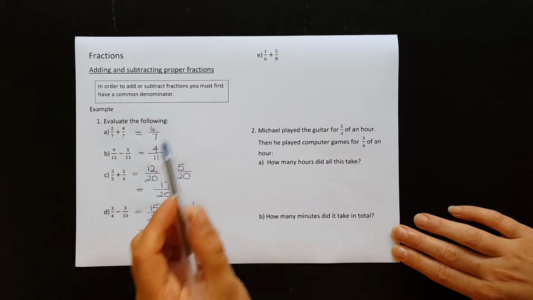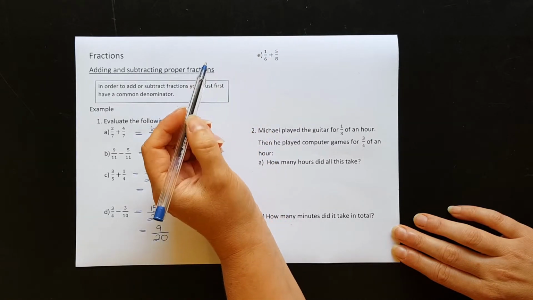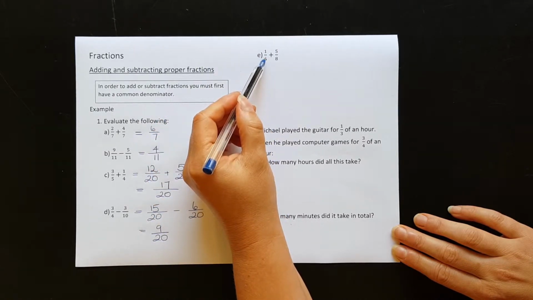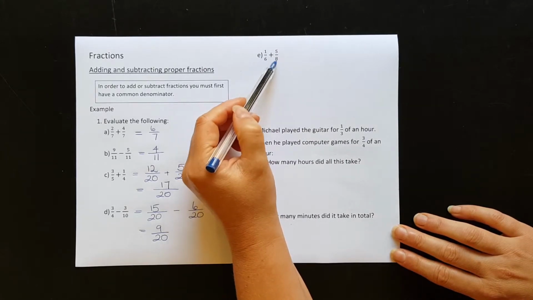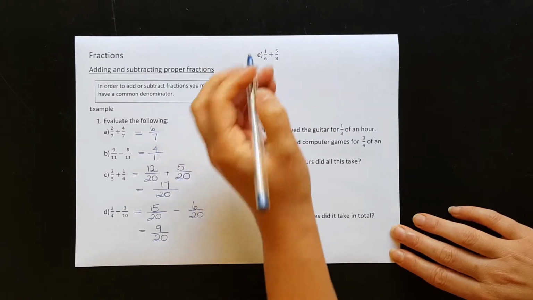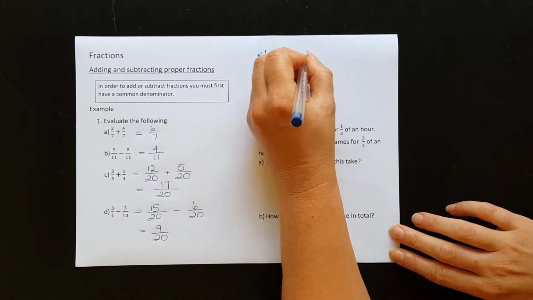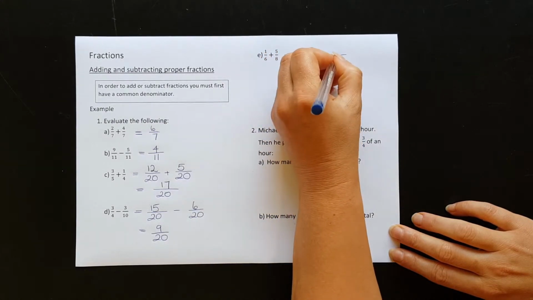Let's look at question E. 1 over 6 plus 5 over 8. I need a common denominator from 6 and 8. So let's think about our 8 times table. It's always easy to pick the bigger number. 8 times 1 is 8. That's not going to work. 8 times 2 is 16. That doesn't work. 8 times 3 is 24. 24 works for this. So 24 is going to be my lowest common denominator.